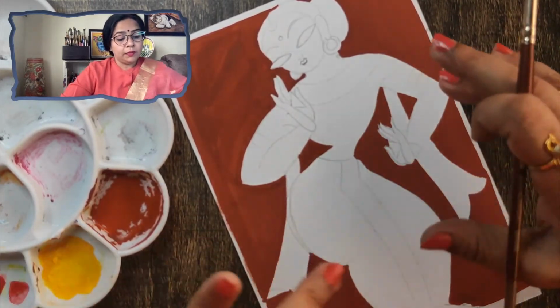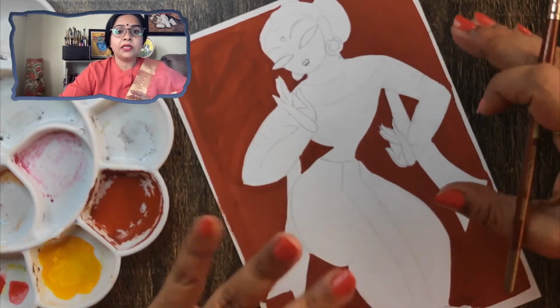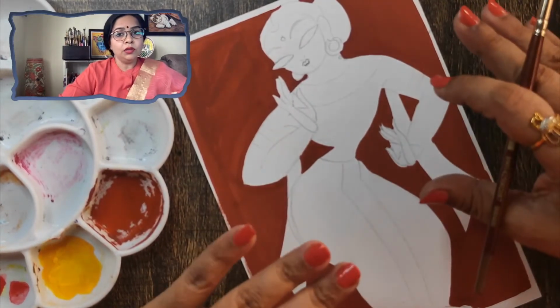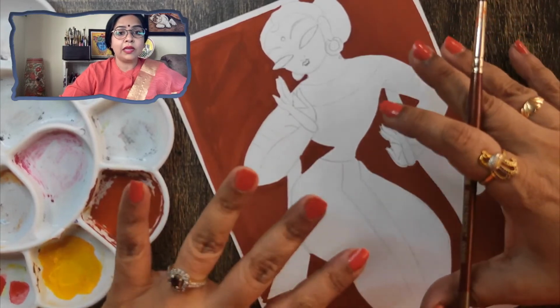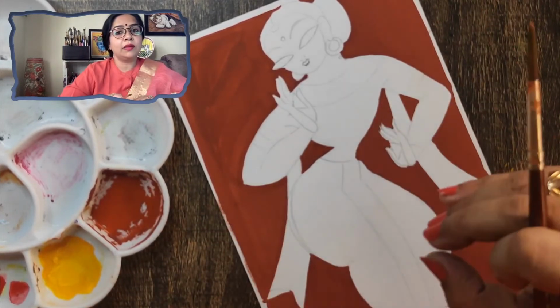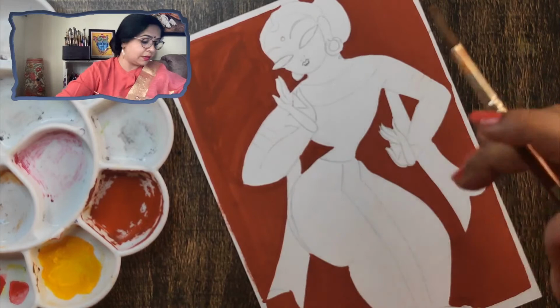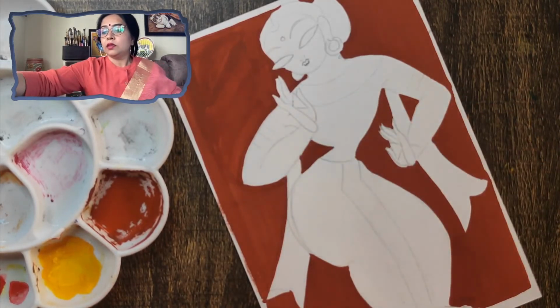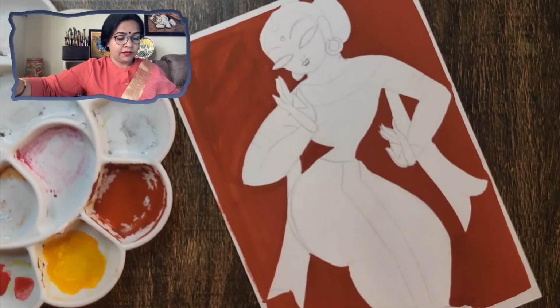So here the background is terracotta that shows a very earthy tone, and it sets the whole thing, and all the colors, they really pop out in this. So I will just make the shade in front of you here.